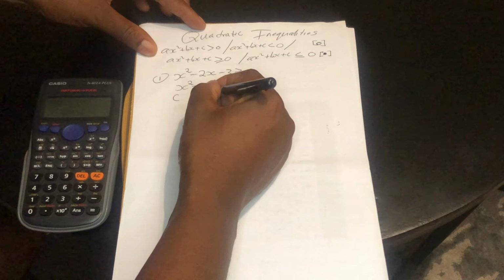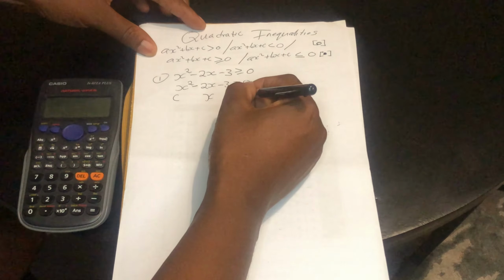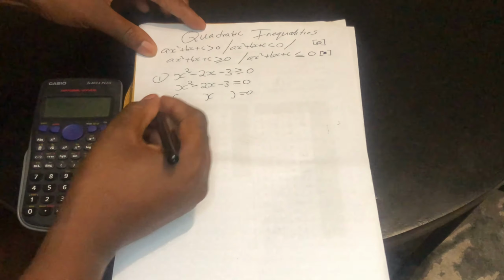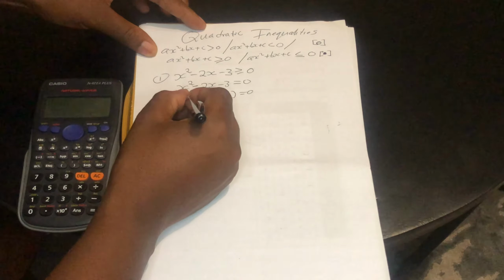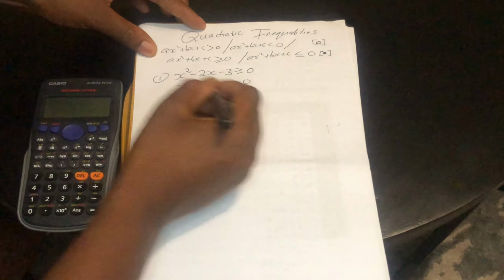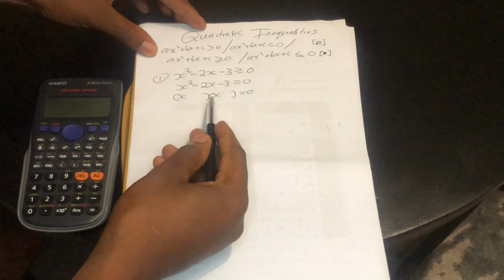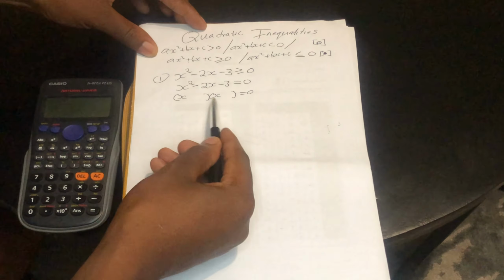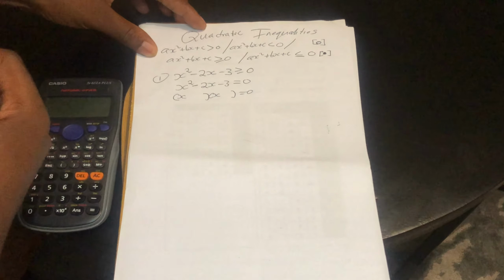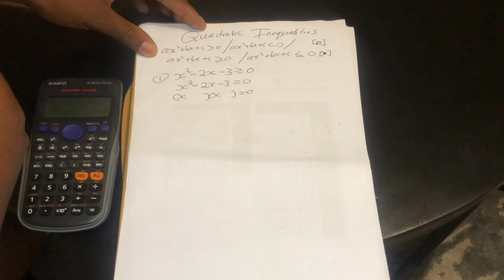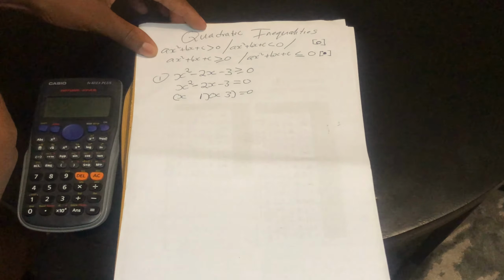by introducing the two brackets. We know that here we write the factors of x squared. We know that when you multiply x and x, you'll get the result of x squared. And then here, we're going to write the factors of 3, that which when you add them or subtract them, you get negative 1.